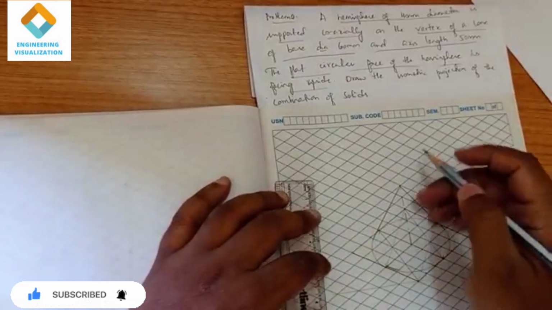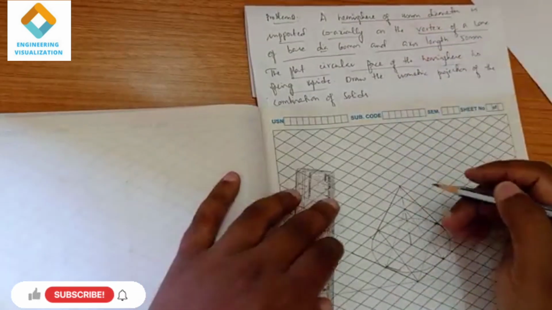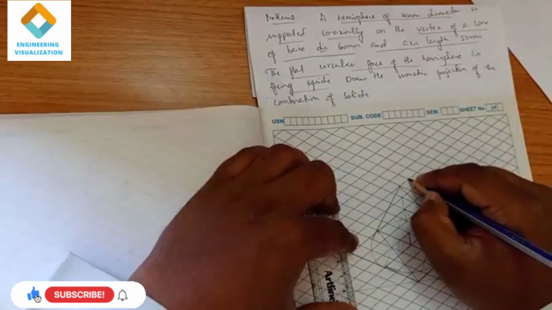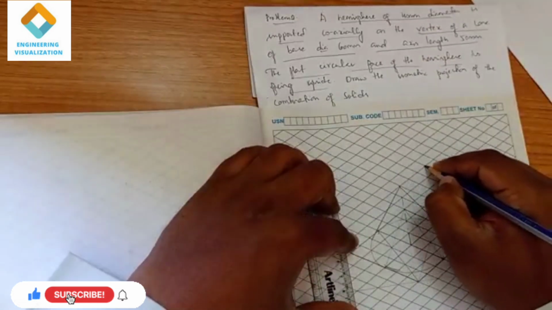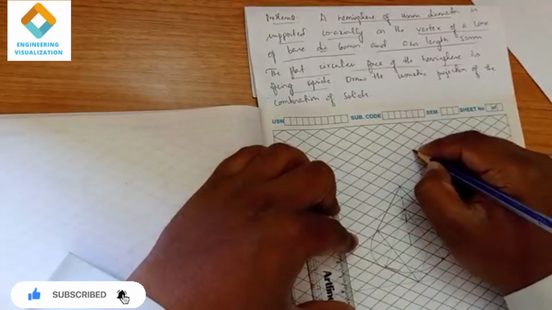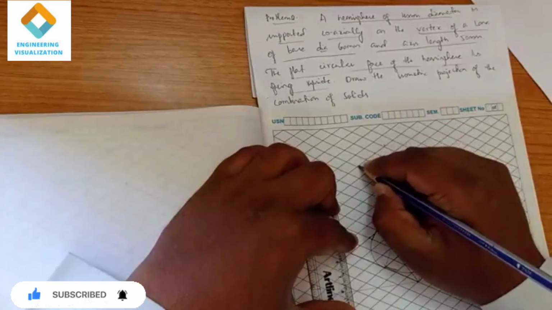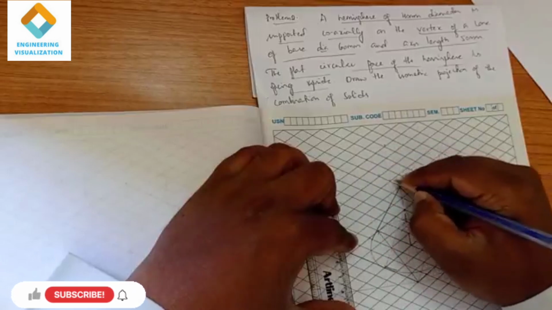Now we have to place the hemisphere, which has a diameter of 40. So 40 means again we have to construct 4 boxes here. 1 2 3. That is, 40 mm means 4 boxes. 1 2 3 4.